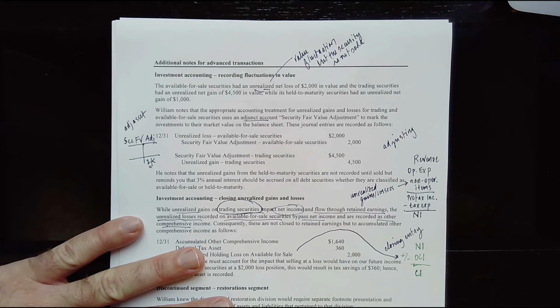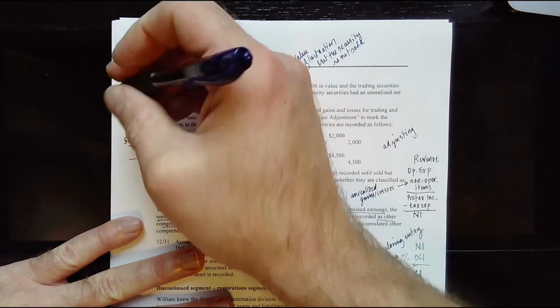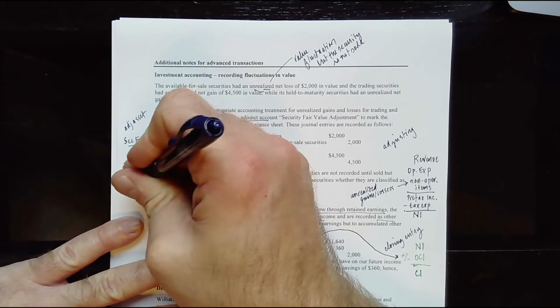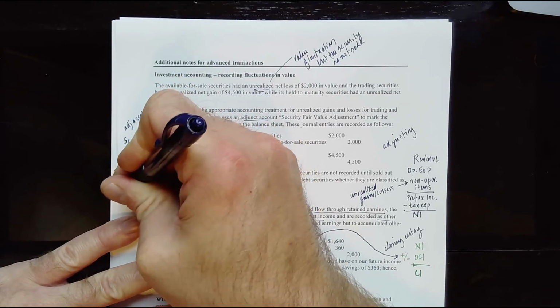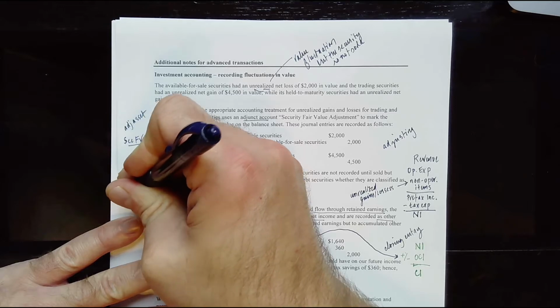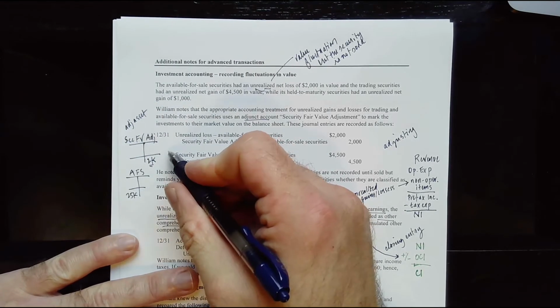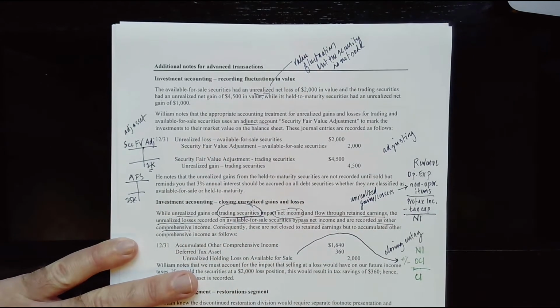I forget offhand, I can look it up real quick, what the value of that AFS was prior to. It was $25,000. So we have this AFS investment that has a debit balance of $25,000 and then an adjunct account of $2,000 with a credit balance.